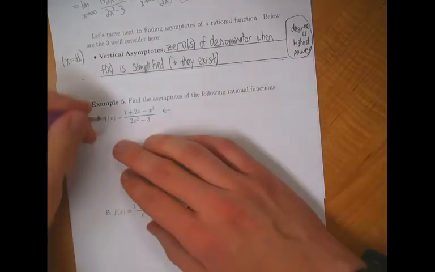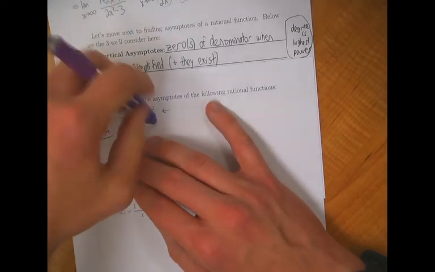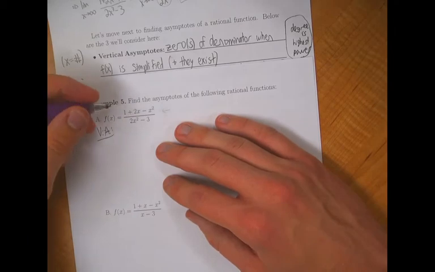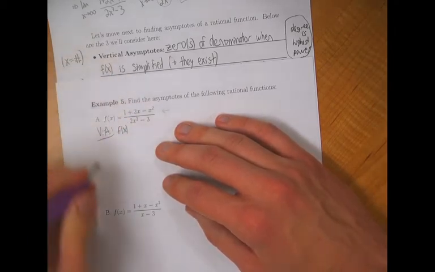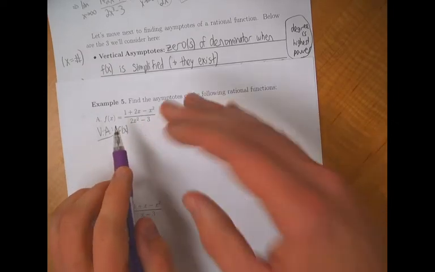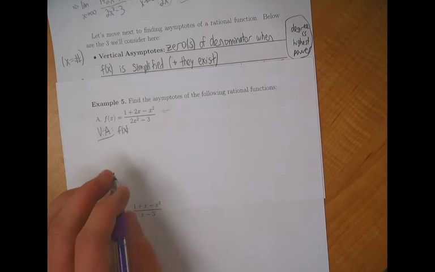we say, all right, so now let's start by finding the vertical asymptotes. So the vertical asymptote says, all right, so if we take a look at this, first off, is f of x simplified? As in, are there any factors that are common to both the numerator and denominator? Just by taking a look at the function.